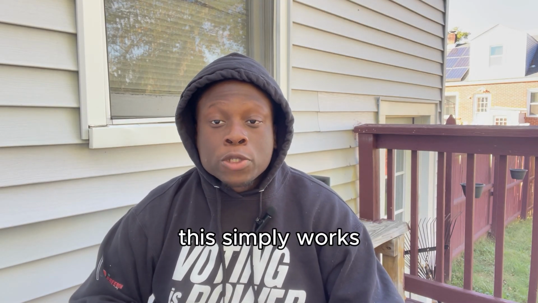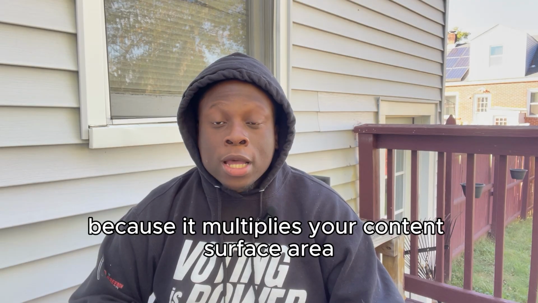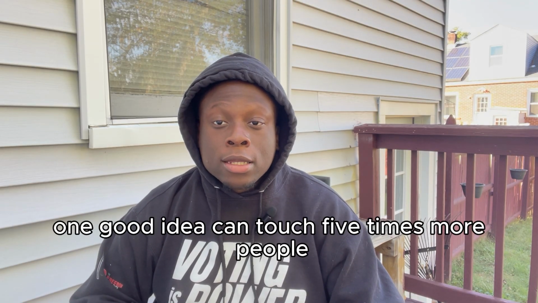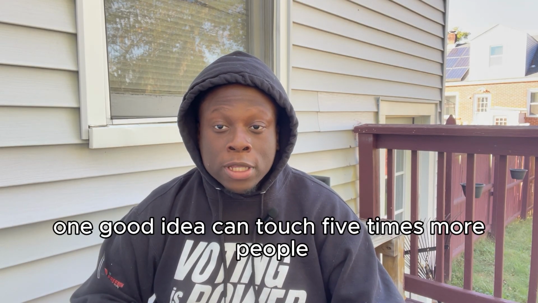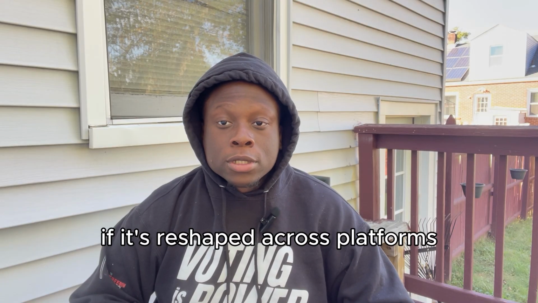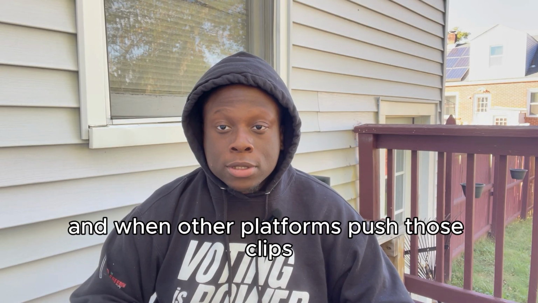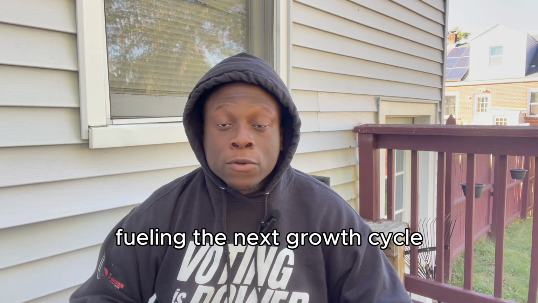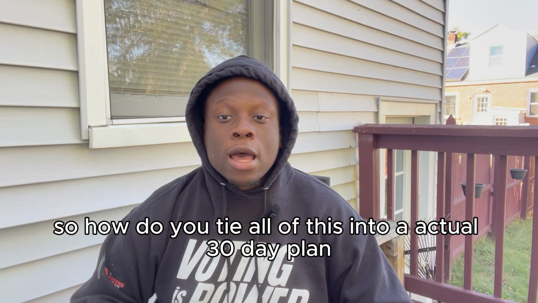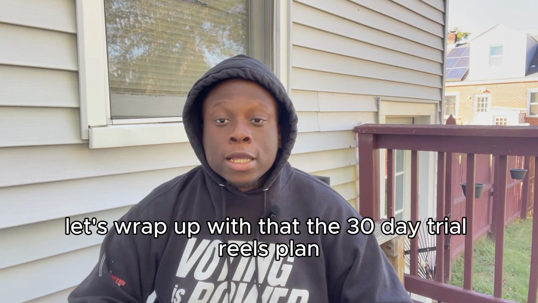So this simply works because it multiplies your content surface area. One good idea can touch 5 times more people if it's reshaped across platforms. And when other platforms push those clips, traffic loops back to your Instagram, fueling the next growth cycle. So how do you tie all of this into an actual 30-day plan? Let's wrap up with that.